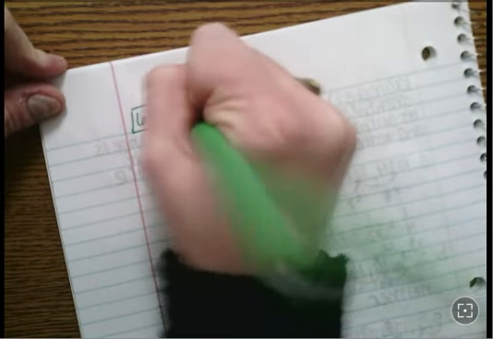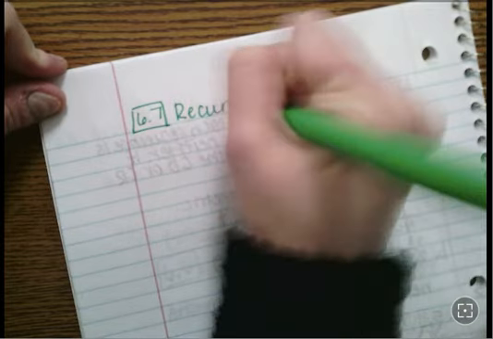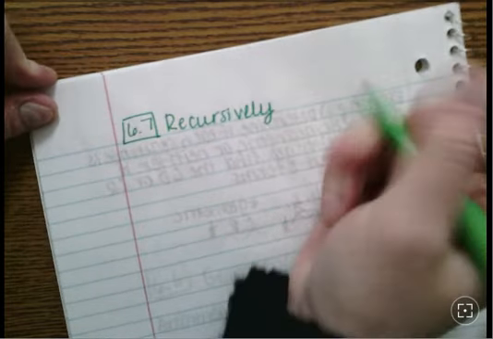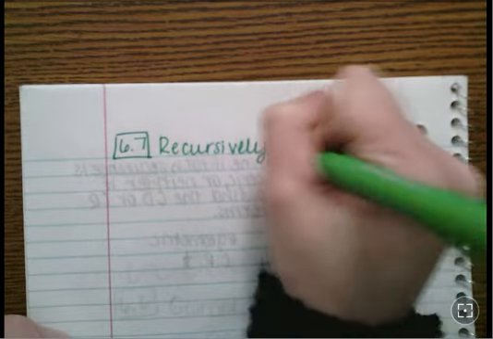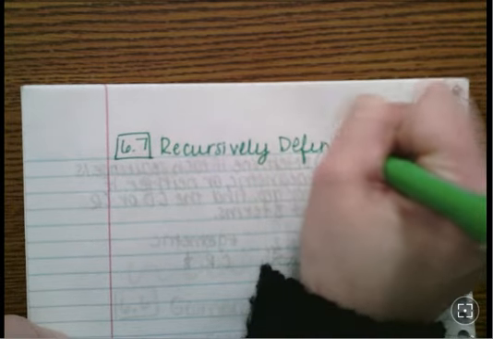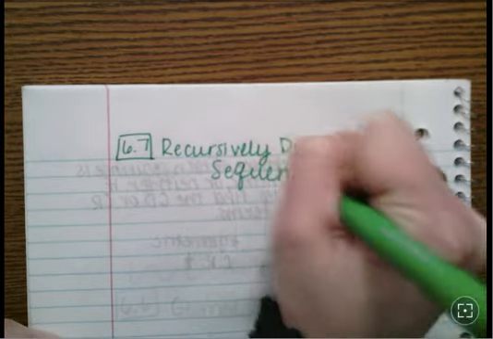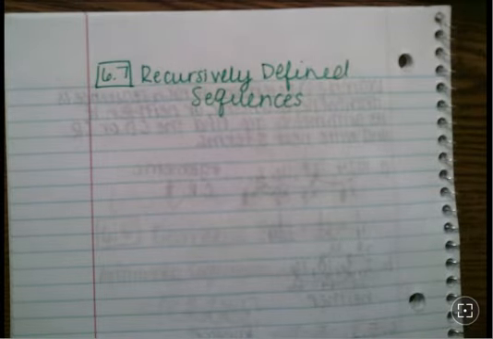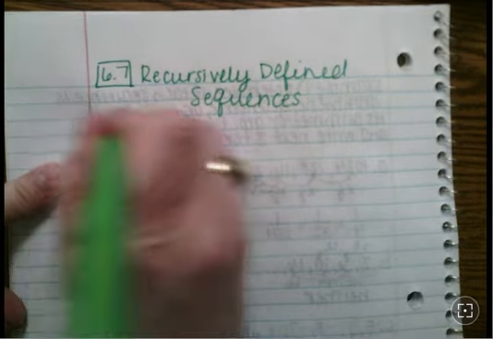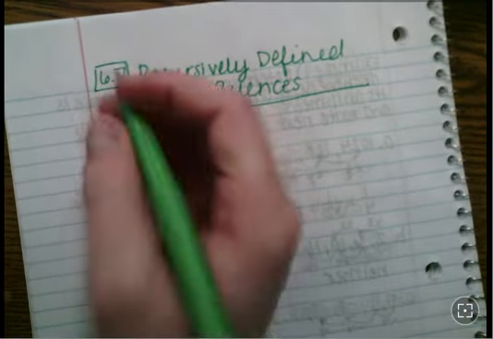Welcome back. We're going to enter into section 6.7 today. And section 6.7 is titled Recursively Defined Sequences. Recursively is a big word, we'll talk about what it means. Like I said in class, the ideas aren't any different from section 6.6. It's just how we're going to write them. So let's start off with example 1.